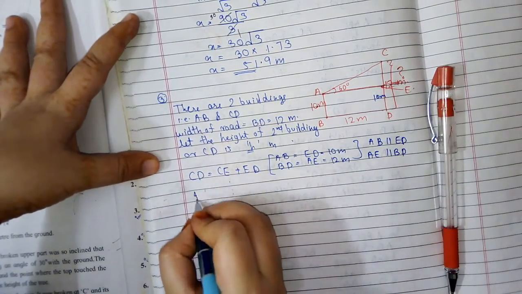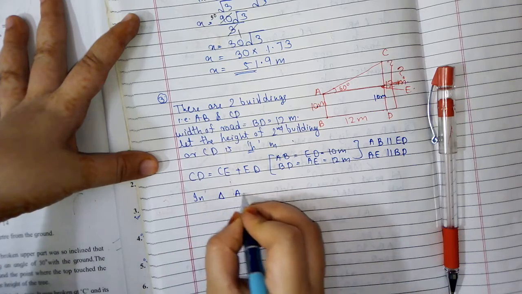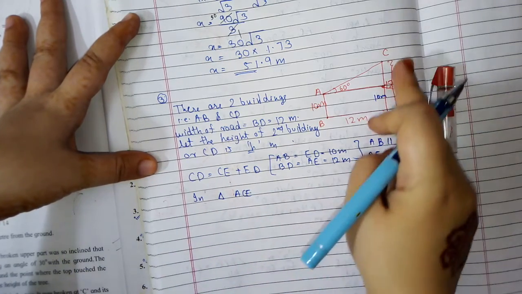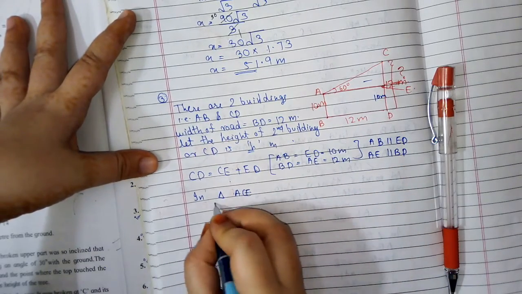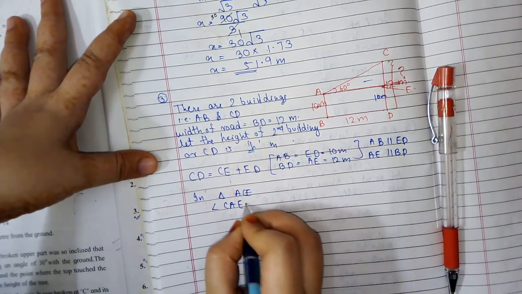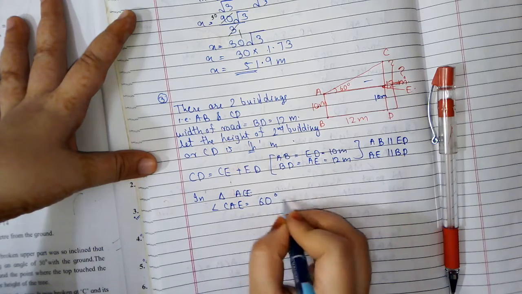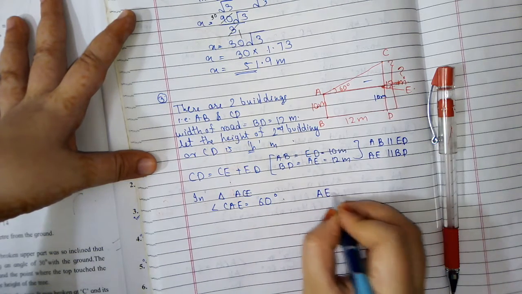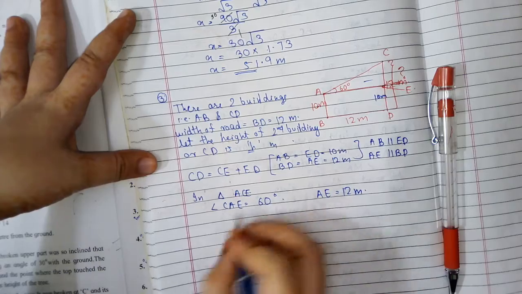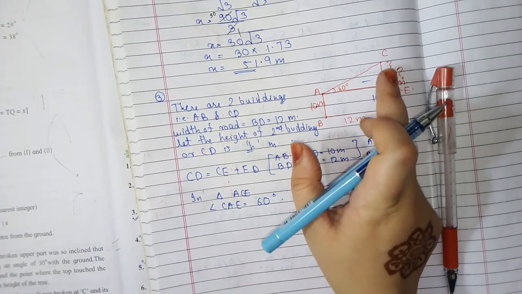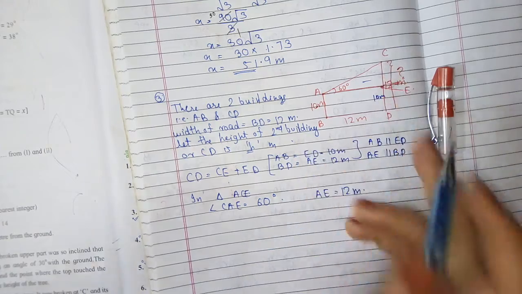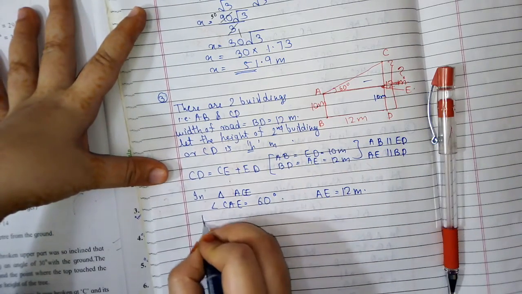Okay. Now we will write here, in triangle ACE, angle CAE is given as the angle of elevation, 60 degree, and AE is given as 12 meter. So again here the adjacent side is given, and the opposite side we have to calculate. So here we will use tan theta only.